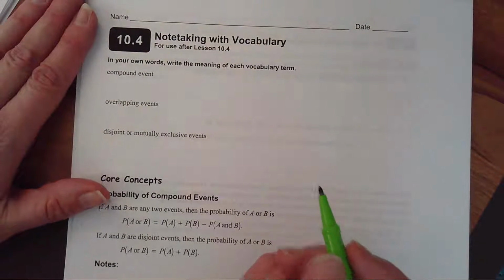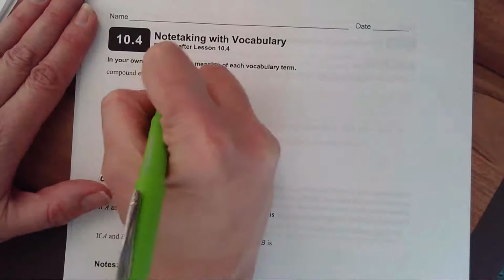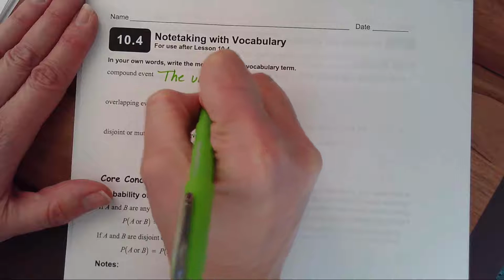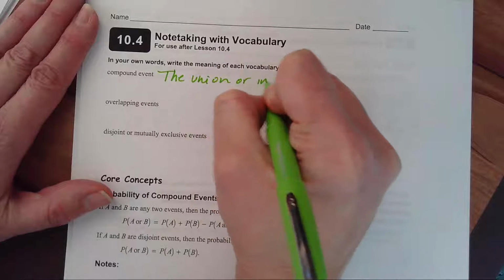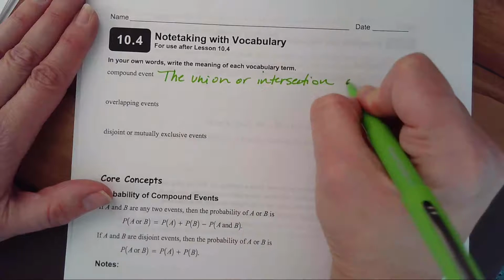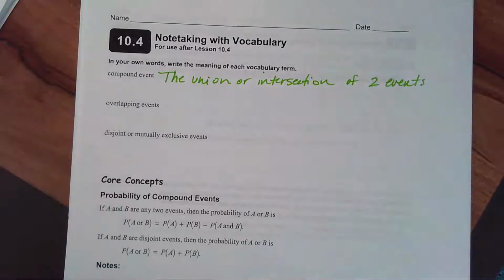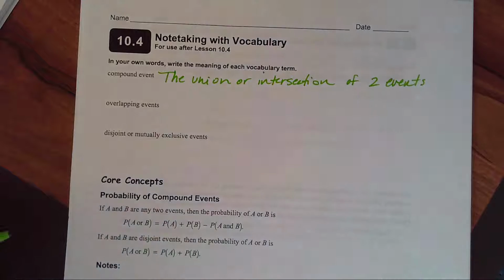So the first thing I just want to talk about is what a compound event is. In words, it's just the union or intersection of two events. When we talk about compound events, A or B happening, for example with my rain and Tuesday example, there could be a scenario in which it is raining and it's Tuesday.